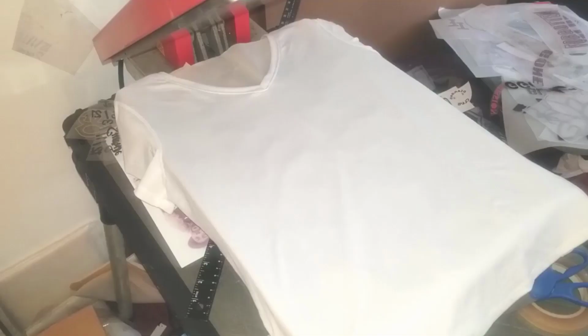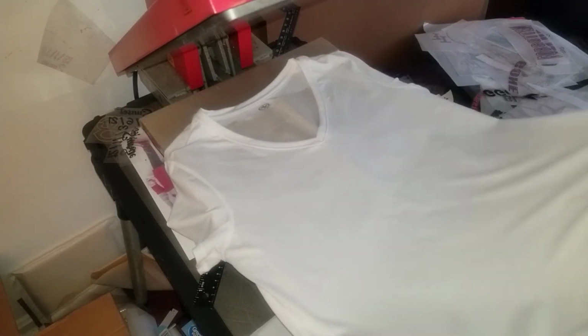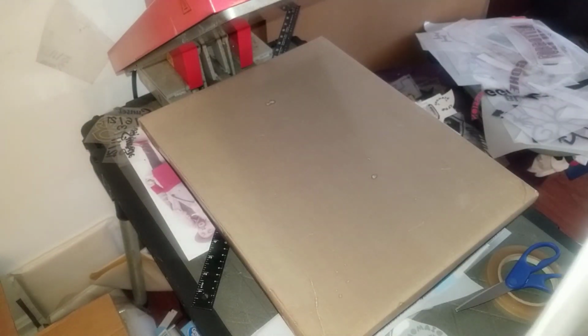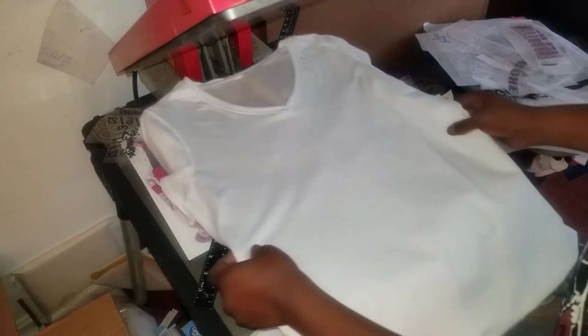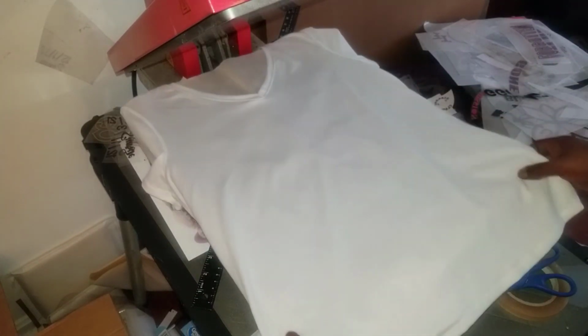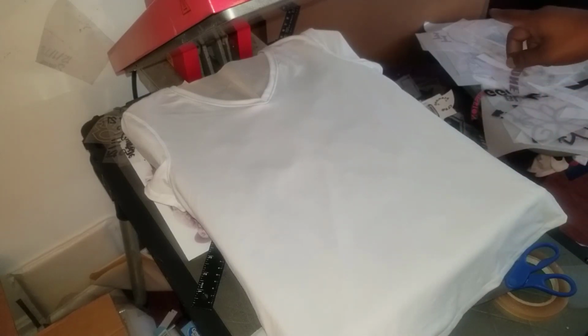So while the heat press is heating up, I like to take my shirt and prep my shirt, put my packing paper in between my shirt so that the image doesn't bleed through. Then I just like to lay it back on the heat press. We don't need our hardboard. The hardboard is over there.